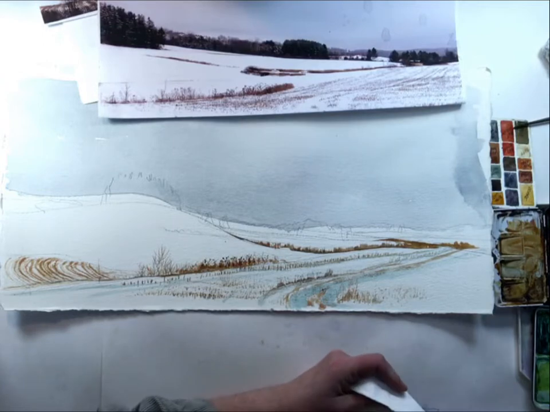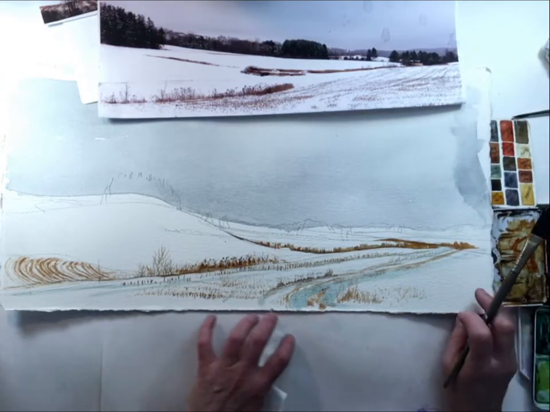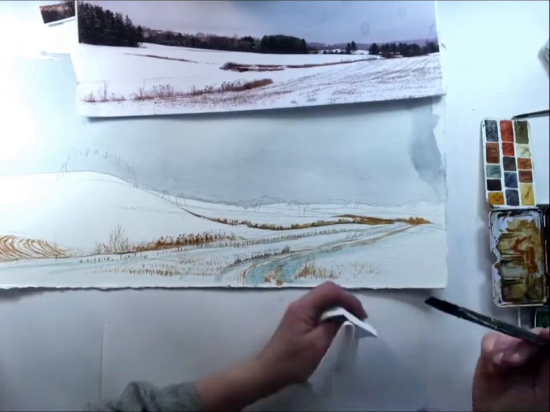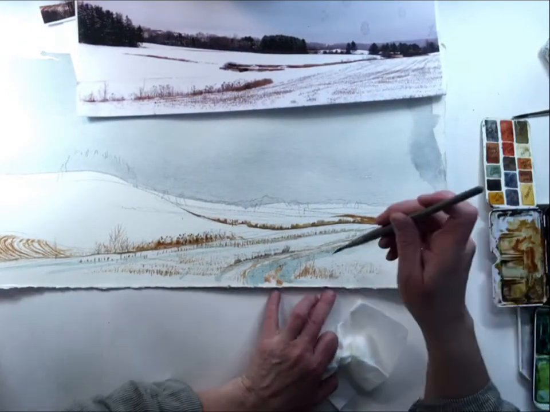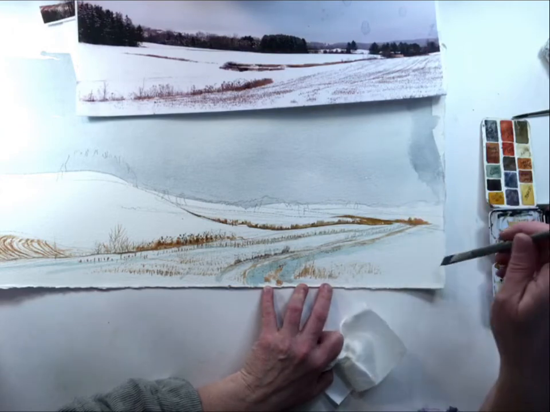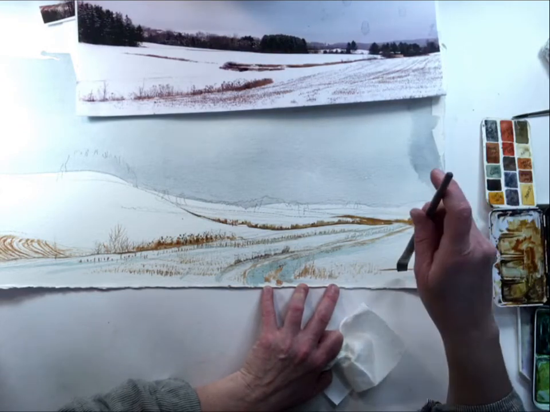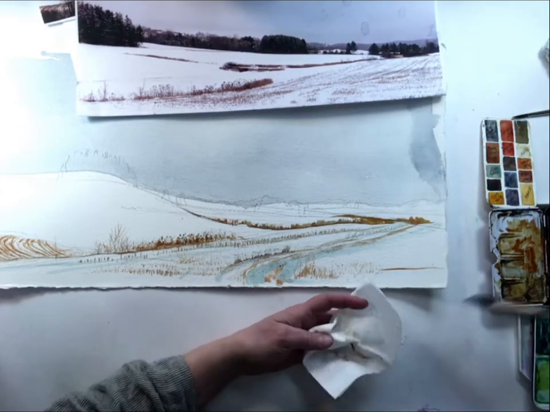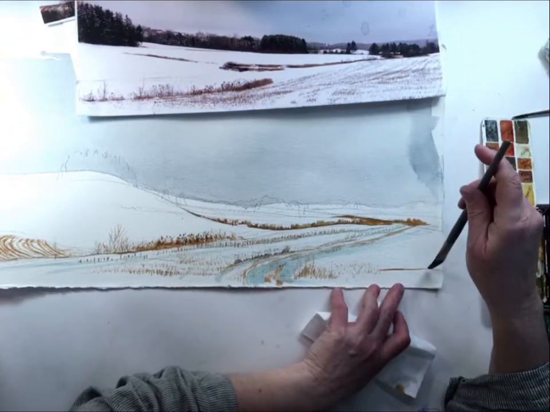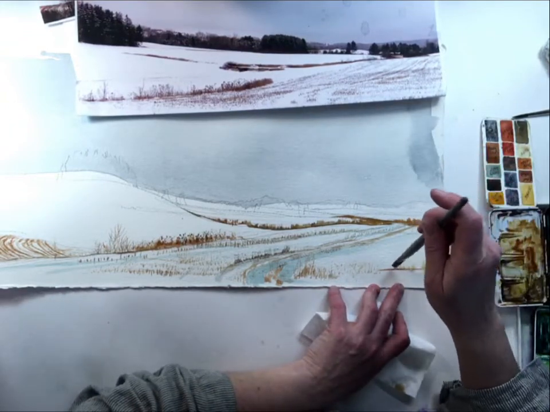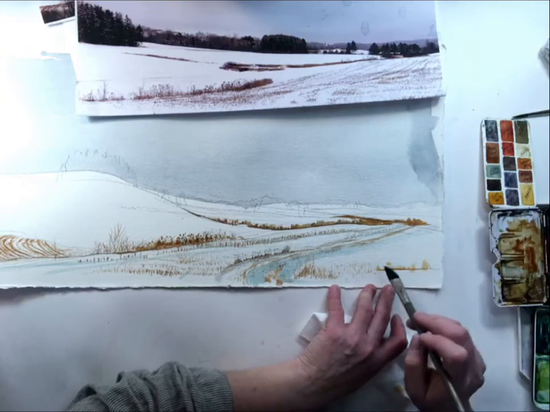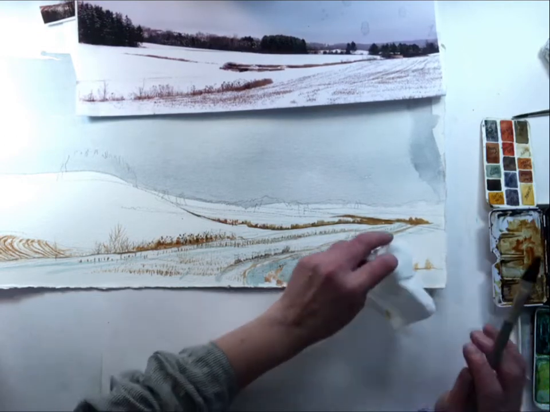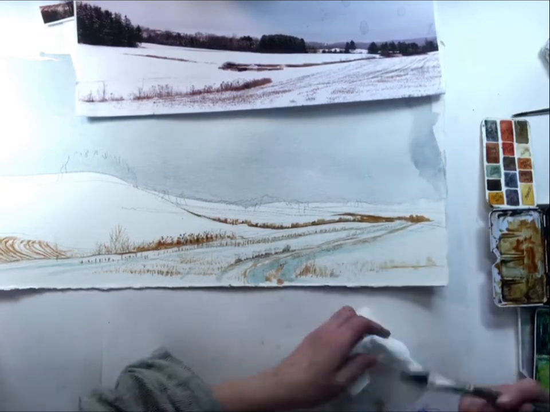But I think I need more stuff in the field over in this direction. All right, so let's see. Yeah, there's a few that kind of go across this way. Ooh, I think too much paint. Okay, let's pull it up. No, I really want it a little more pokey than that.